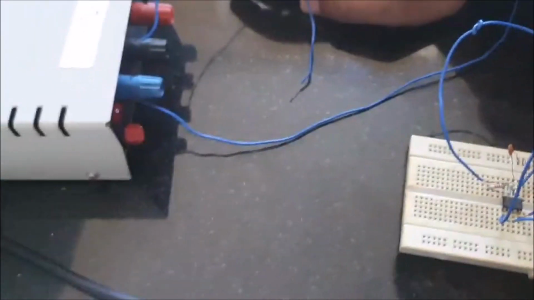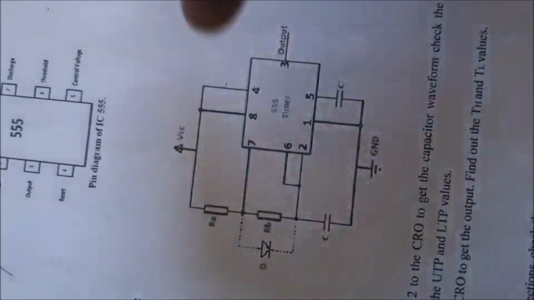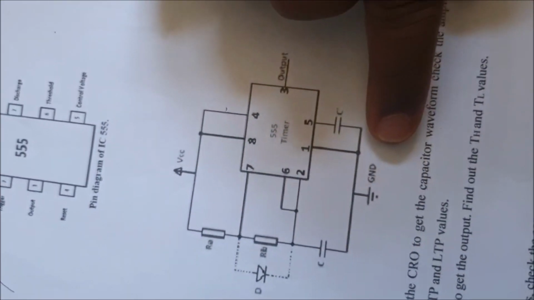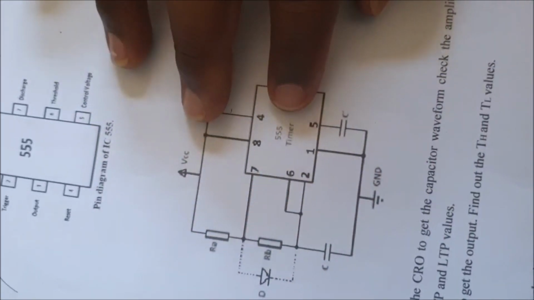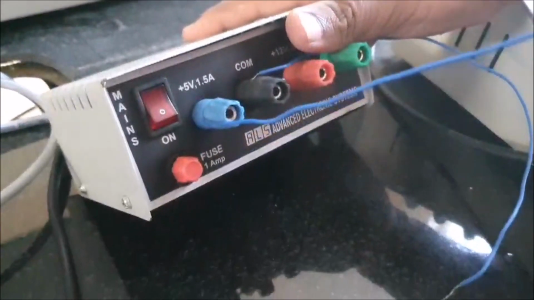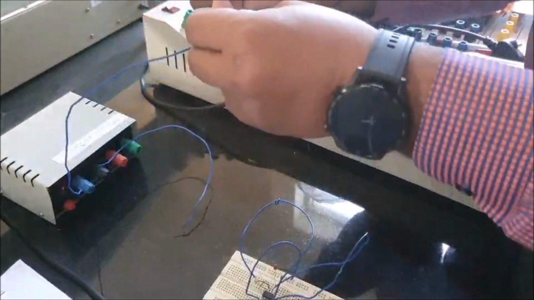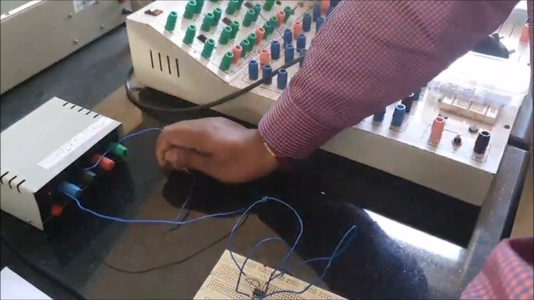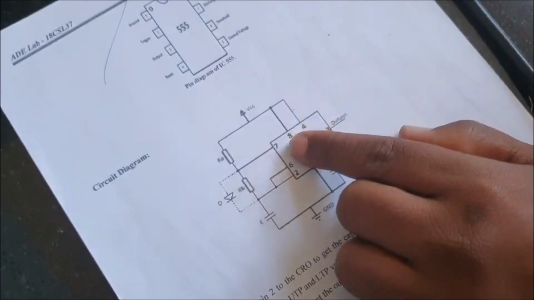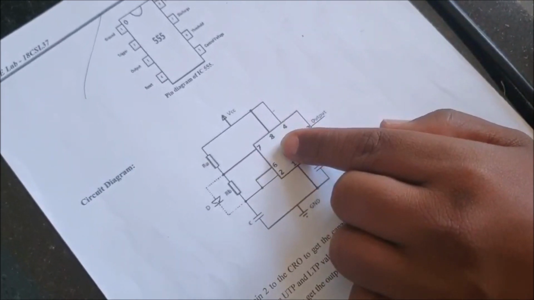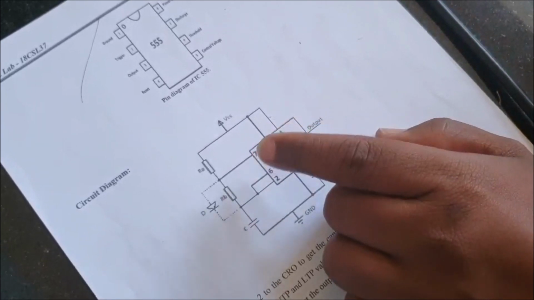Next, see here on the circuit, we need to give a plus VCC connection as well as a ground connection. For that we will be using a 5 volt DC power supply. This is the 5 volt DC power supply where I have connected one end to the blue colored pins. I should connect this plus VCC to the 8th pin or to the 4th pin, because 8 and 4 are shorted, right? So I can give the power supply either to the 8th pin or to the 4th pin.